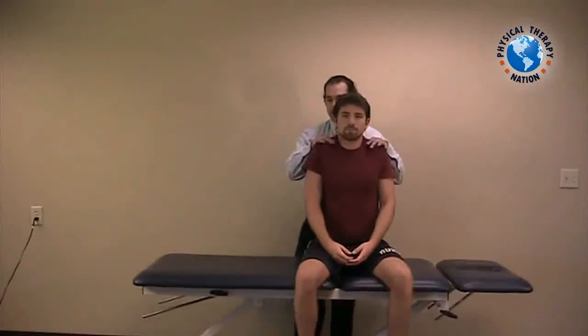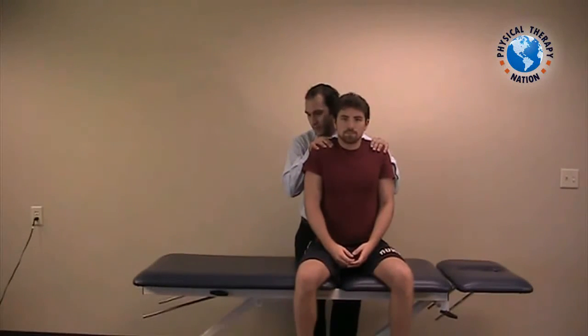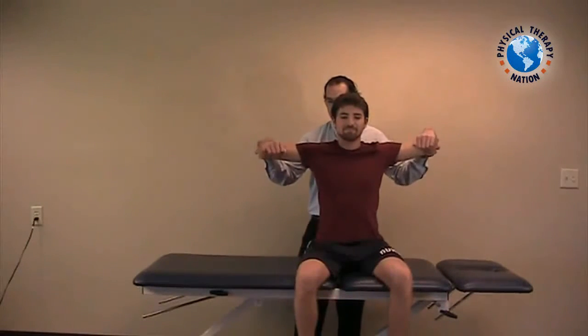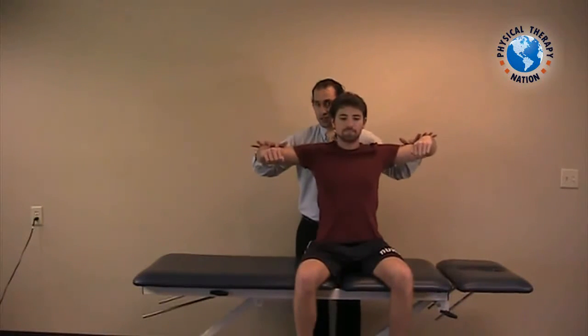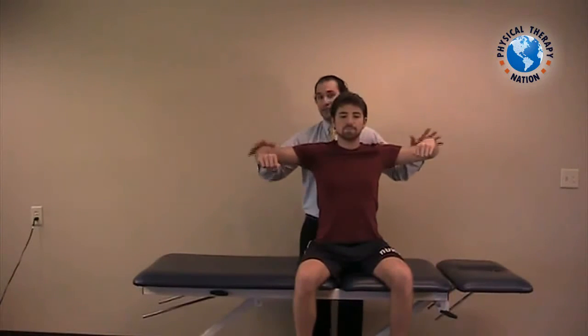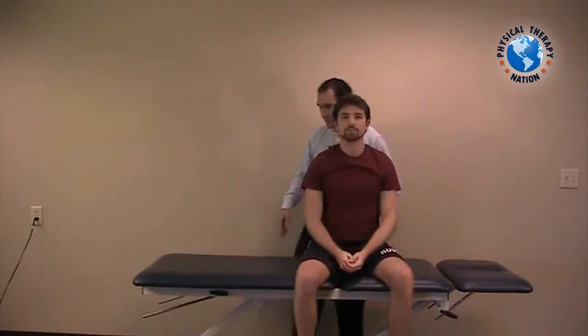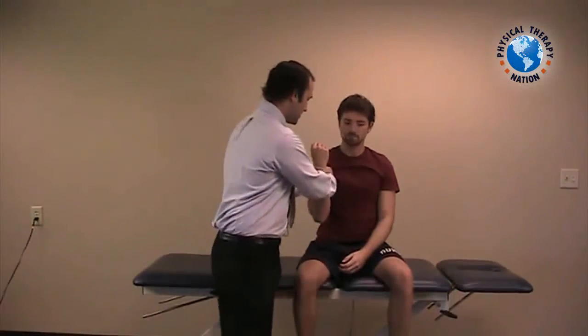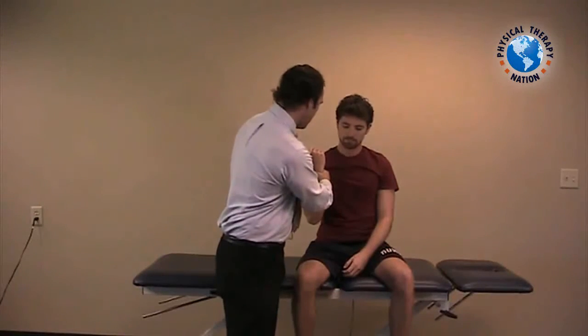We're testing C2, 3, and 4 nerve root right now. All right, he's strong. And bring your arms out here. Abduction, again, resist. And that is testing the C5 nerve root with resisted abduction. I'm going to come in front of my patient, and I'm going to go ahead and resist elbow flexion, assessing the C6 nerve root. Great, very good.